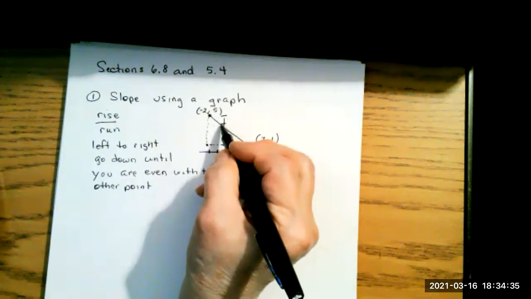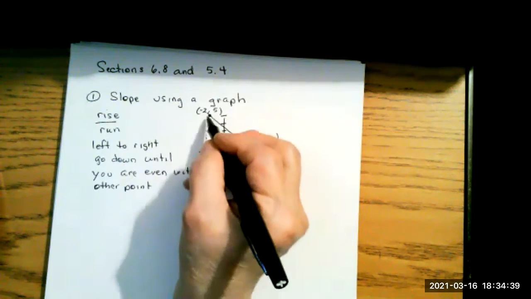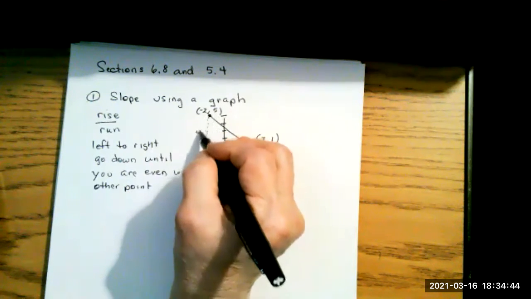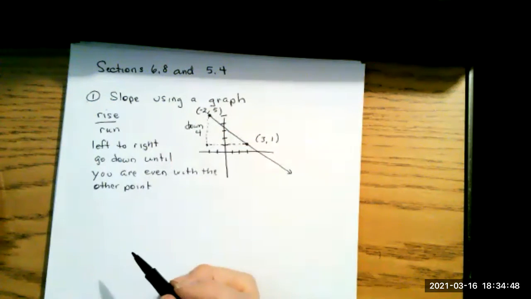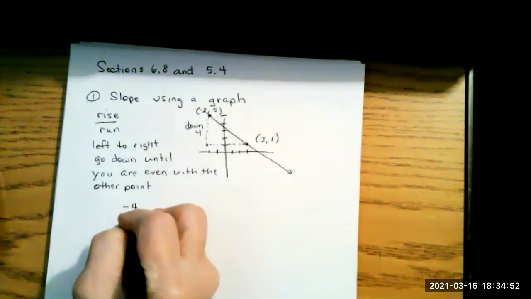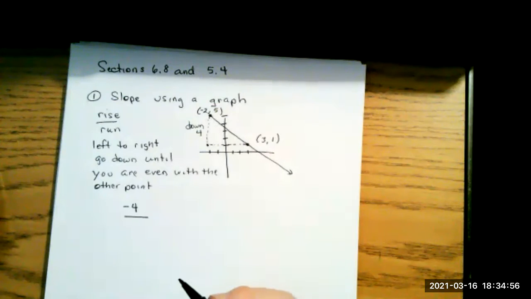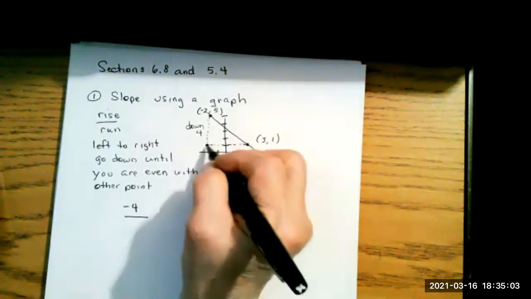So I go 1, 2, 3, 4. I'm going 4 down. The direction down is negative. So that gives me a negative 4. And that's my rise. Actually, it's a fall. It's not a rise, but it's down 4. And now I'm even with this little point here.